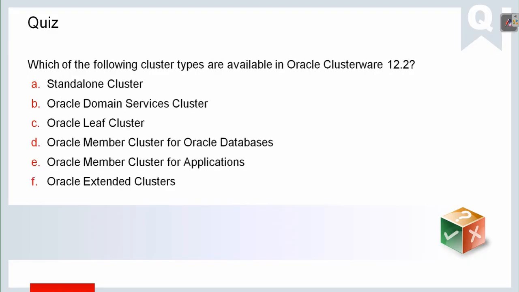And which of the following cluster types are available in Oracle Clusterware 12.2? Standalone cluster, Oracle Domain Services cluster, and member cluster for Oracle database and for application, and extended clusters. But there is no Oracle leaf cluster concept. Okay? So the answer is A and B, D, E, F. So these are the answers.